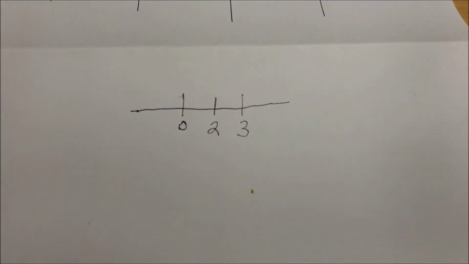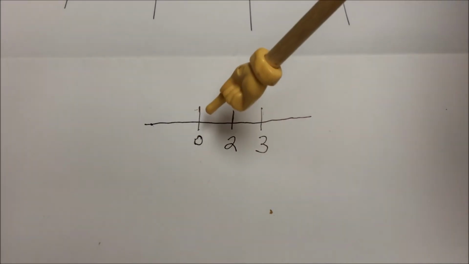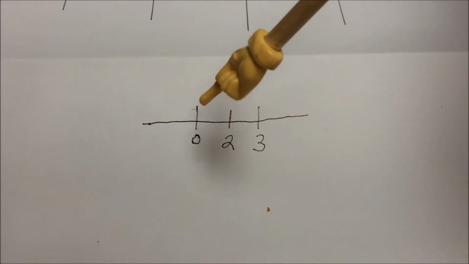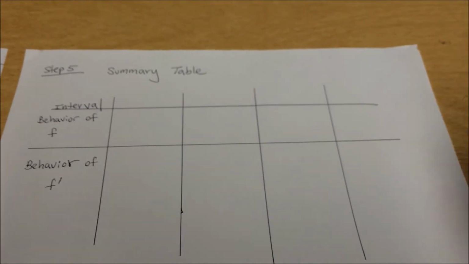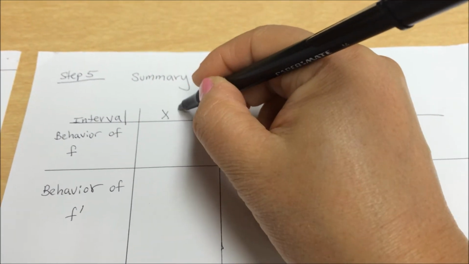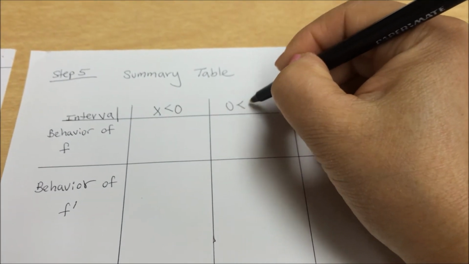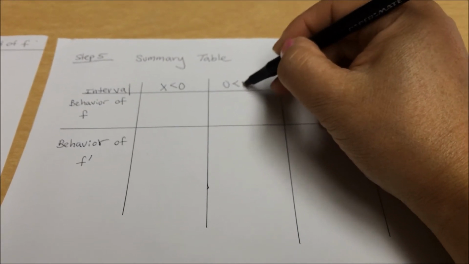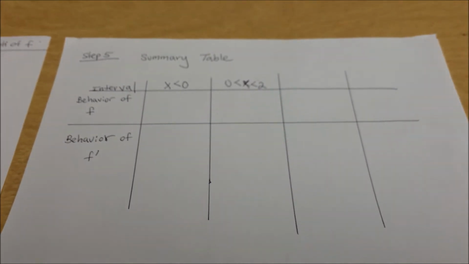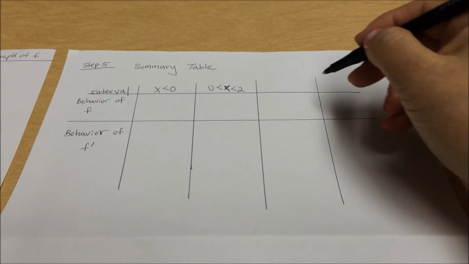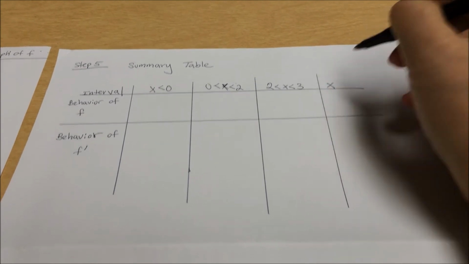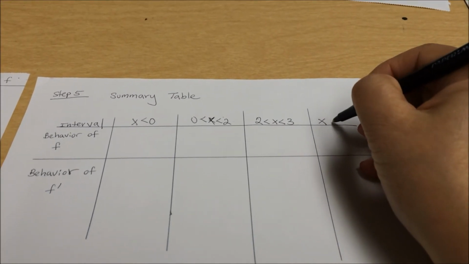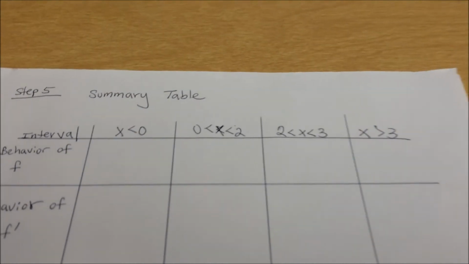Okay? So the intervals, again, are going to be anything that is less than 0, between 0 to 2, from 2 to 3, and then from 3 on. So let's put those intervals together. So when x is less than 0, when x is between 0 to 2, right? So 0 to 2, oops, I got to put an x there. Okay? And then when x is between 2 to 3, and when x is greater than 3. Okay, so that's going to help with the intervals.